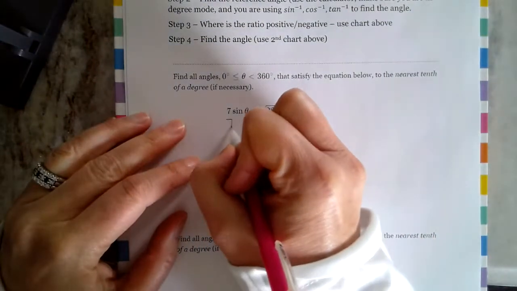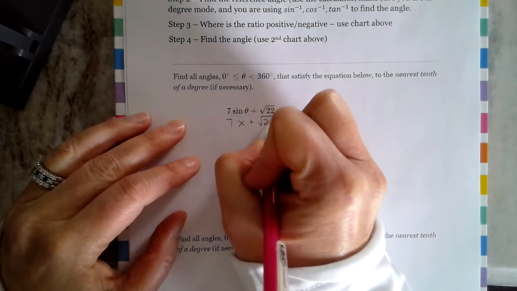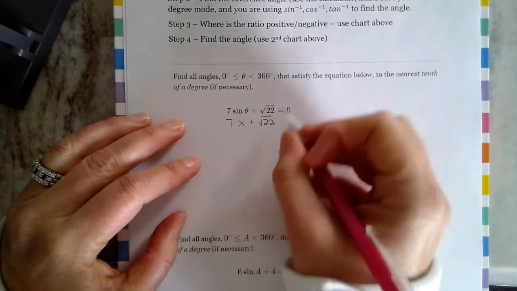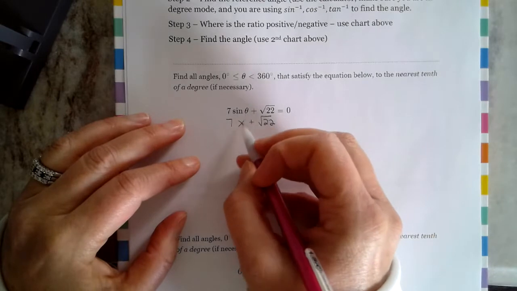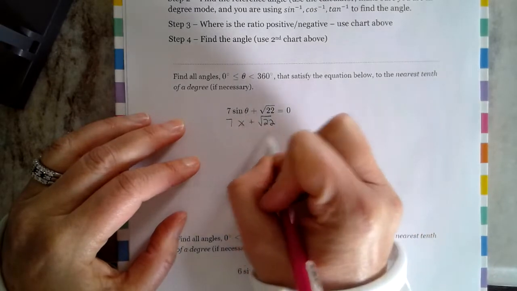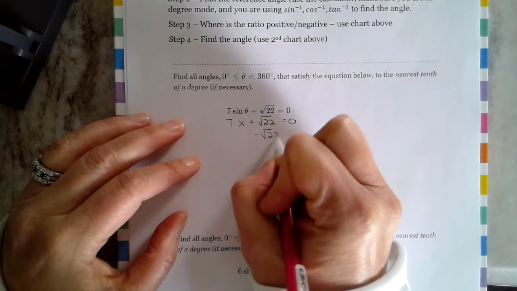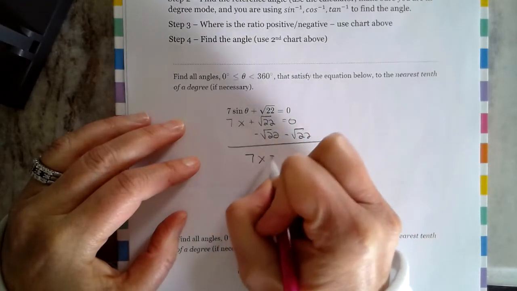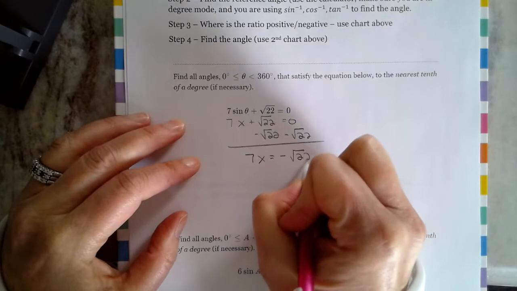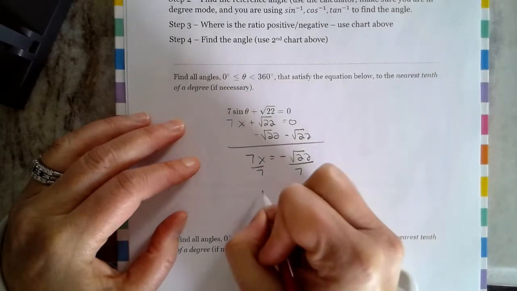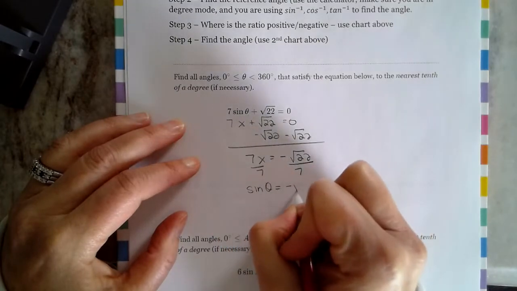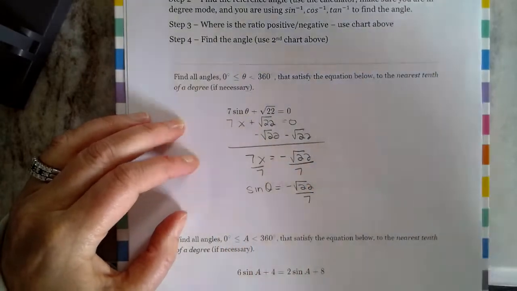This is really saying like 7x plus radical 22. So you would solve this for sine theta, treating it like a variable. This equals 0. Subtract the radical 22. So then you get 7x equals negative radical 22. Divide by 7, divide by 7. So therefore you're looking for the sine of theta equals negative radical 22 over 7.